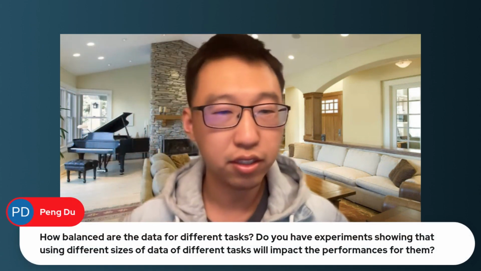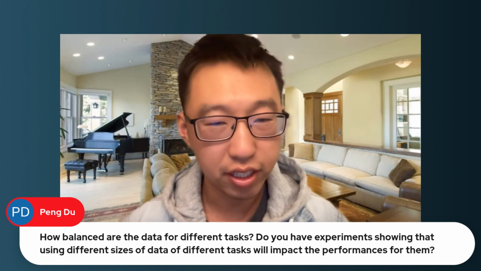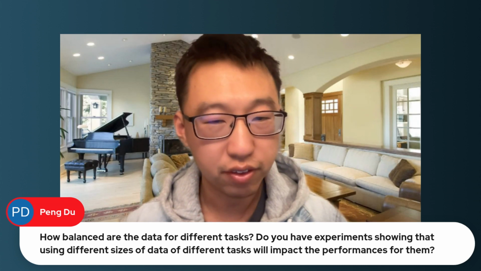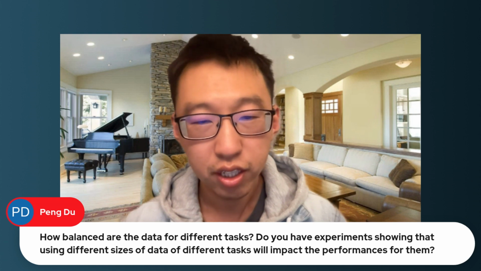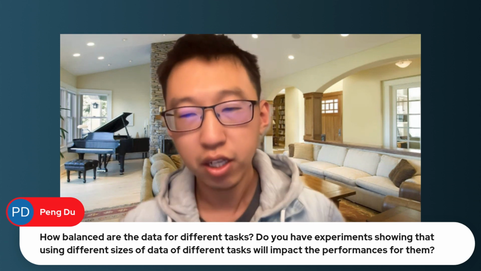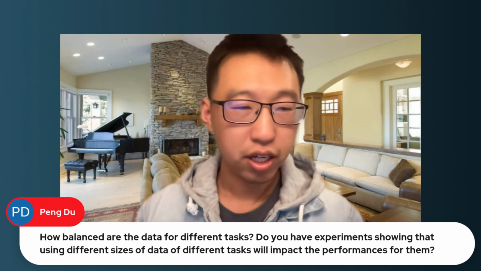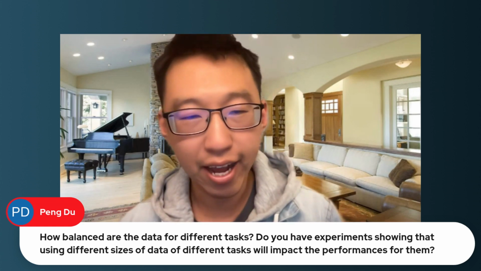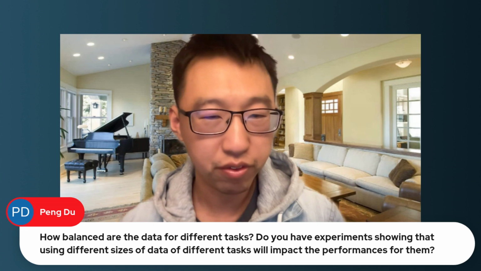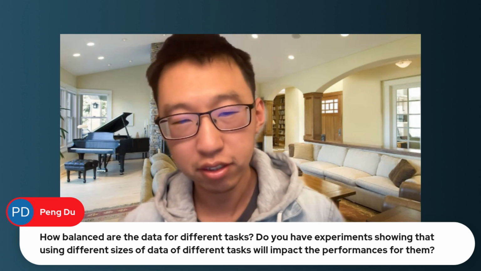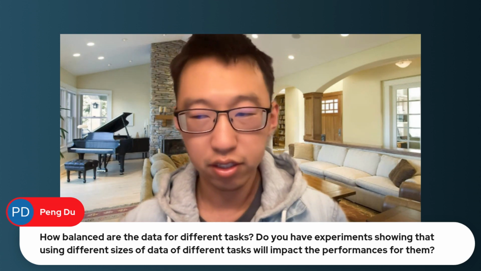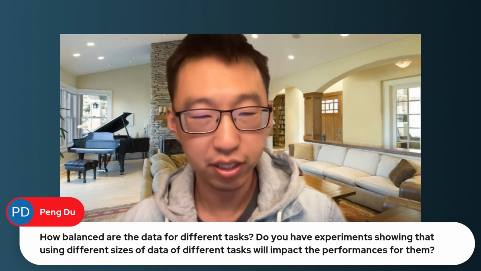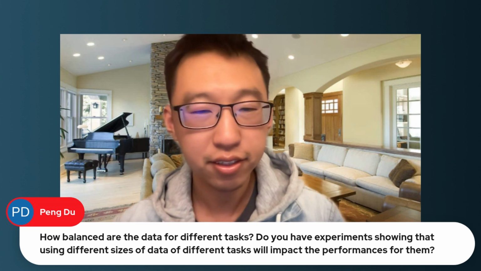The next question is, how balanced is the data for different tasks? I have experience showing that using different sizes of data for different tasks will impact their performance. I think this is also a great question. Naturally, in our case, and probably in many other cases, the data volume is different across domains, so we also observe that for certain domains, the improvement is larger than for other domains.